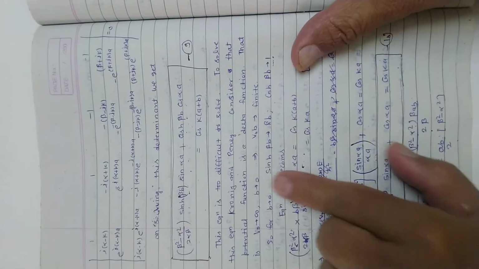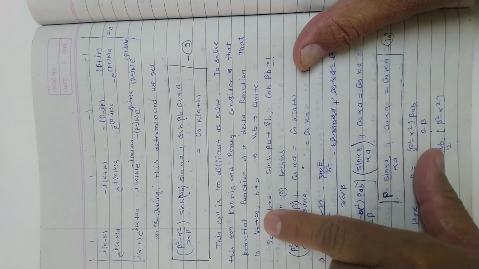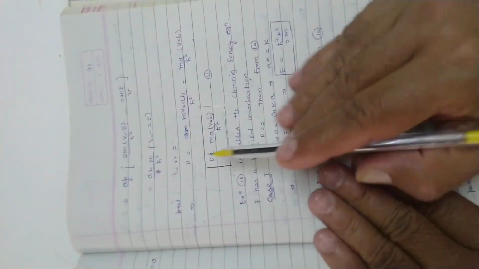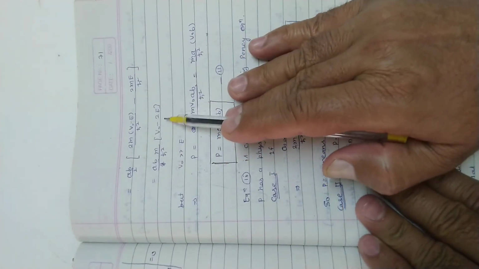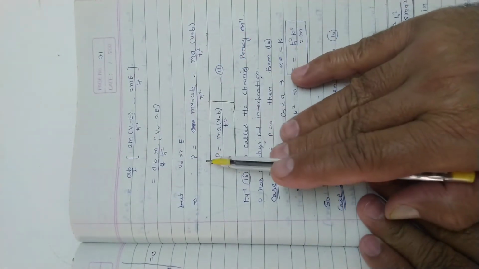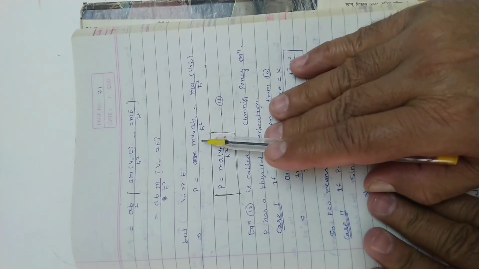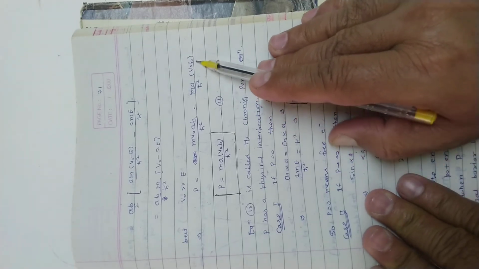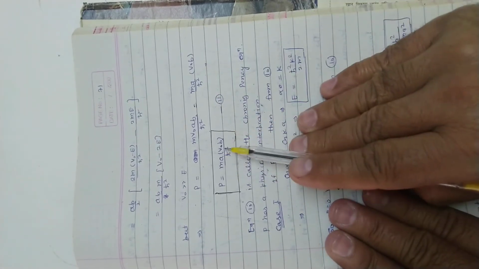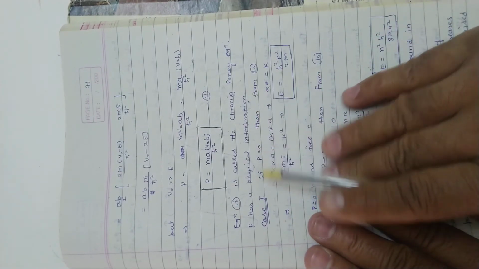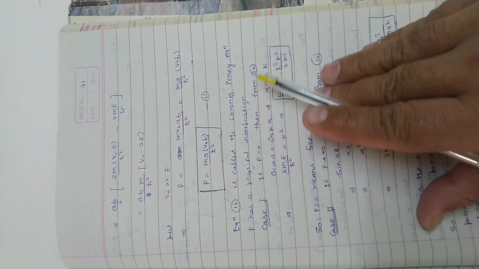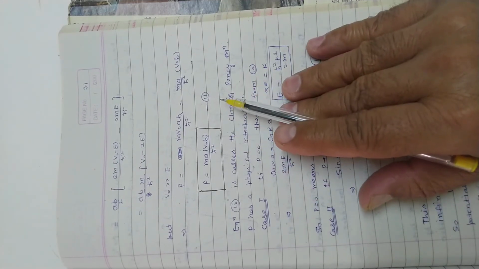And when we use this approximation, see that b tends to 0 and V0 tends to infinity, then V0 will be far, far greater than E. Here it is. So V0 is far, far greater than E, so P will be nearly m a upon h cross square V0 b. This is the value of P, and you can see this equation is called the Kronig Penny equation.